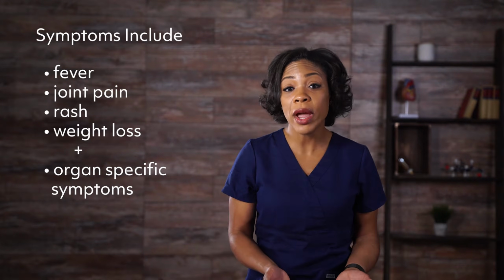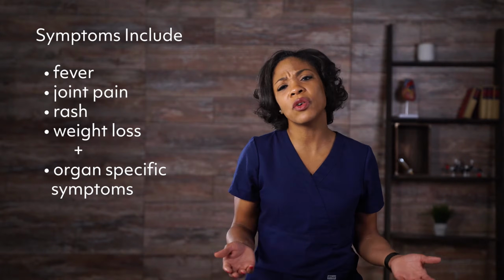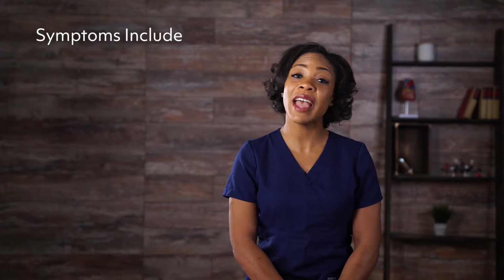There are the typical general symptoms, such as fever, joint pain, rash, and weight loss, and specific symptoms that depend on what organ or tissue is being affected. The American College of Rheumatology has developed criteria for the diagnosis of SLE, which uses a point system based on the severity of the symptom.